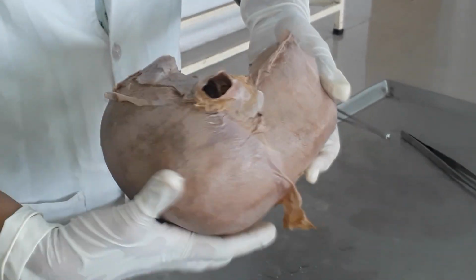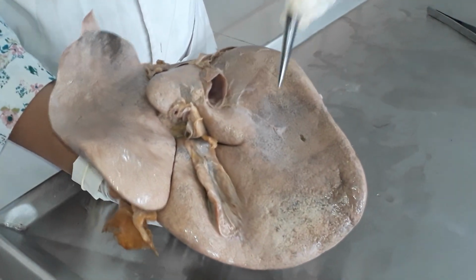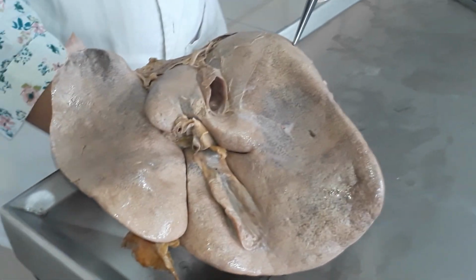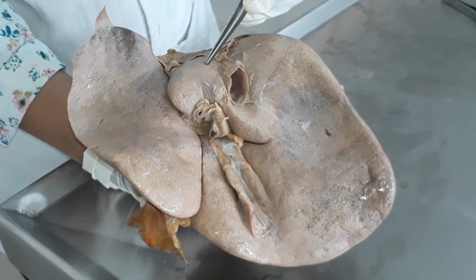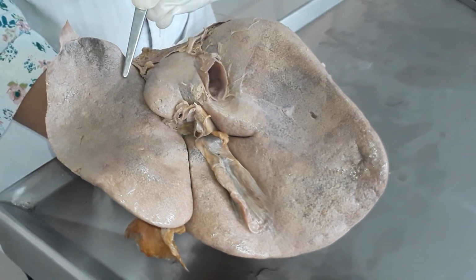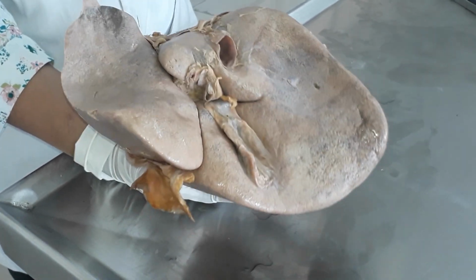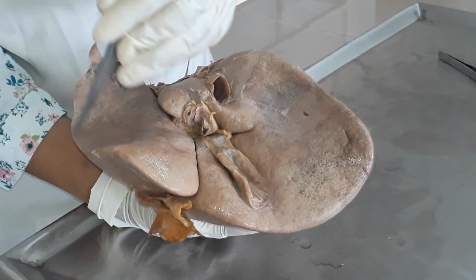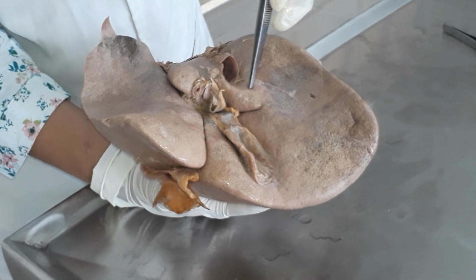Now coming to the relations of the posterior surface. This is the posterior surface which mainly contains the bare area, inferior vena cava, part of the caudate lobe and this area where there is an impression of the lower end of the esophagus. Coming to this area, this is the inferior surface which is mainly related with different organs.